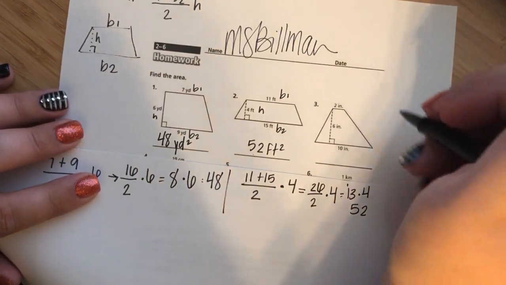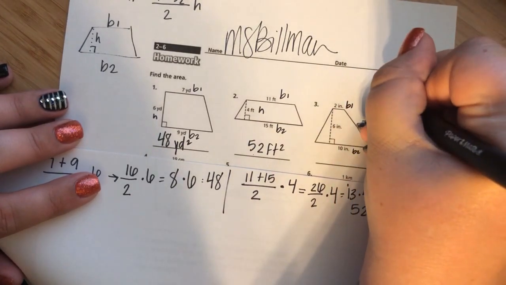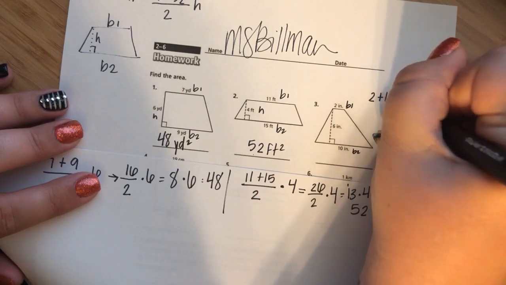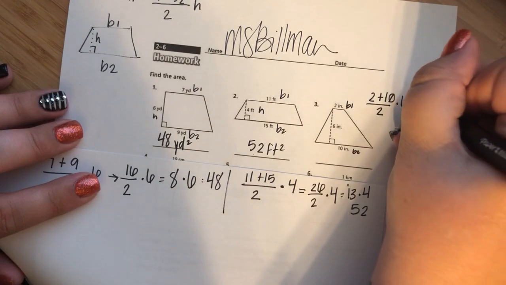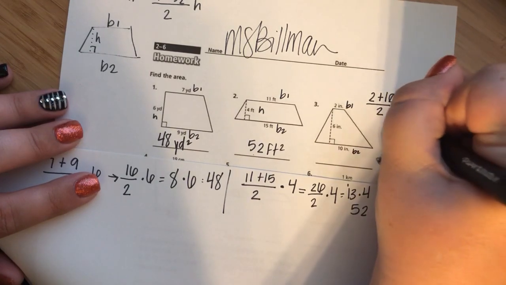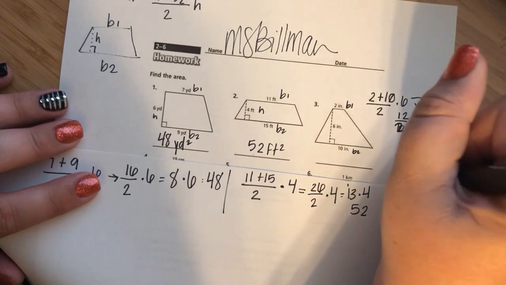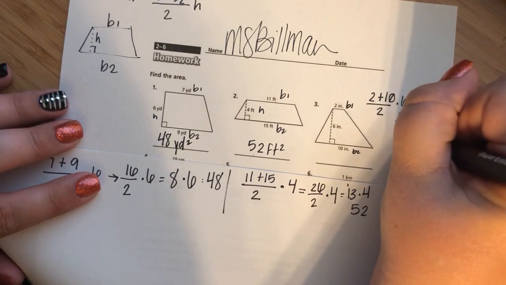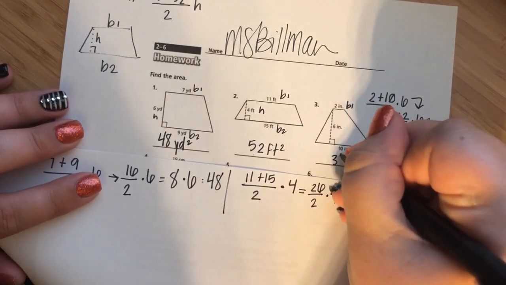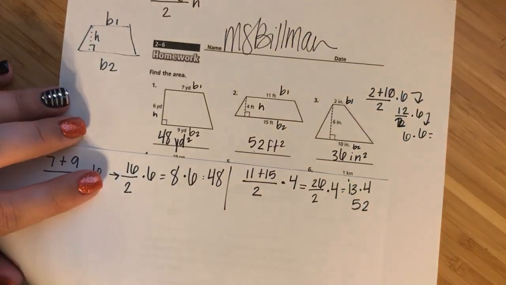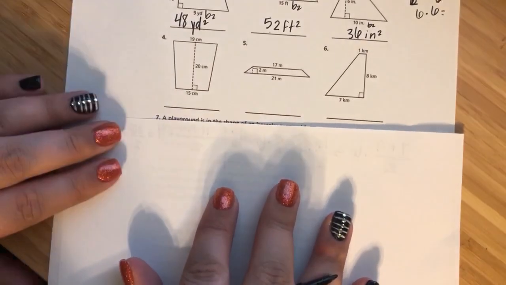Number 3, kind of a weird looking trapezoid, but I think all trapezoids need to be appreciated. So base 1 of 2 inches, base 2 of 10 inches, and a height of 6 inches. So I find the sum of 2 and 10. I divide it by 2, and I multiply by the height of 6. So 12 divided by 2, multiply by 6. 12 divided by 2 is 6. 6 multiplied by 6 is 36. So I get an answer of 36 inches squared. Remember to label. If you do not label it, it's going to be really difficult to earn your full points.